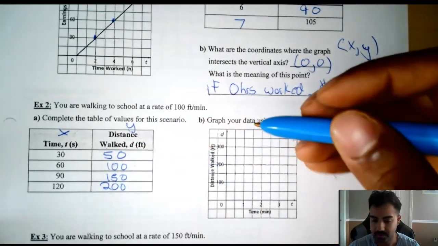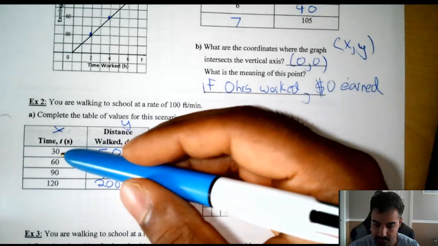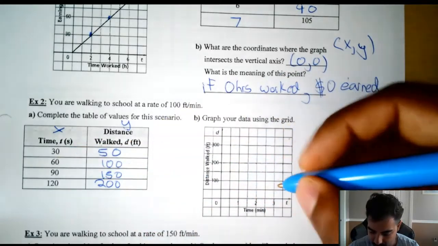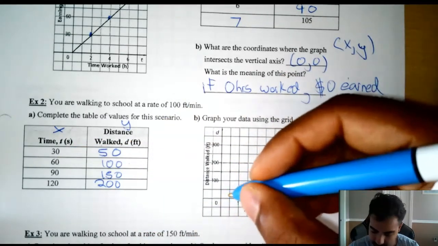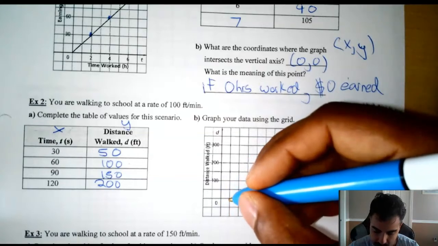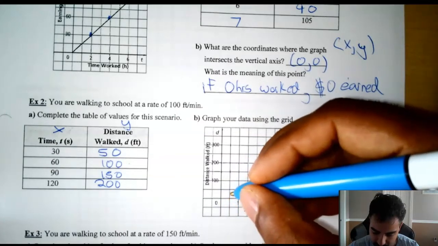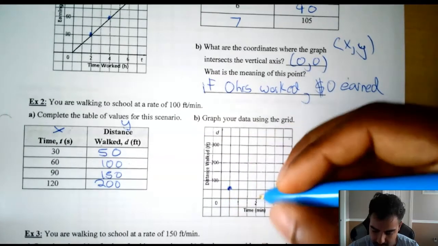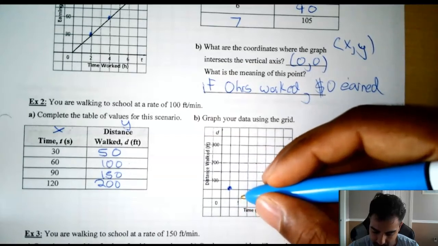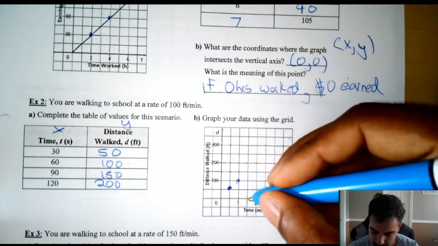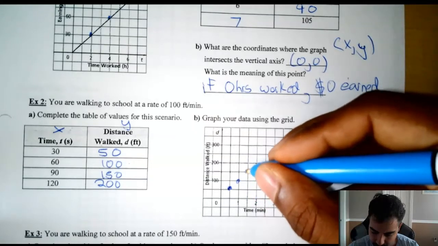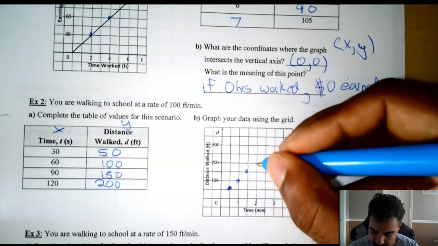Okay, so now we're just going to graph this. So we have our x value. So when x is 30 seconds, and note, these are minutes, so 30 seconds is 0.5 minutes. Y value is 50, so right here. So I'll put a dot. And at 1 minute, we got 100, right? At 1 minute 30 seconds, we got 150, and at 2 minutes, we got 200.